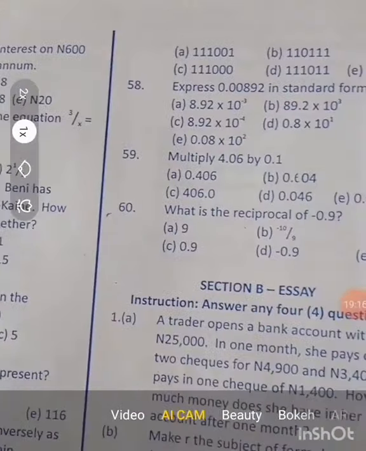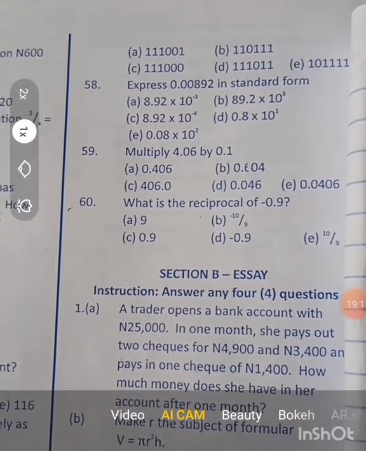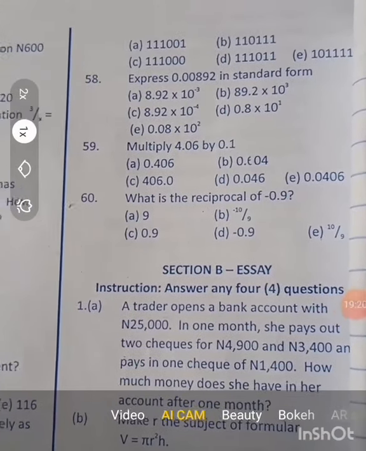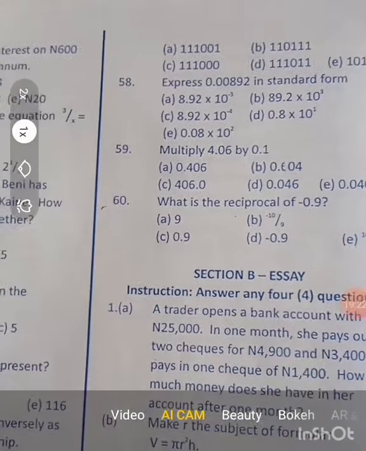So the correct answer to that question is A, 0.406. So that is the correct answer to that question.